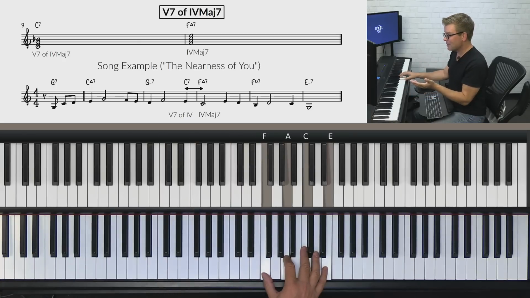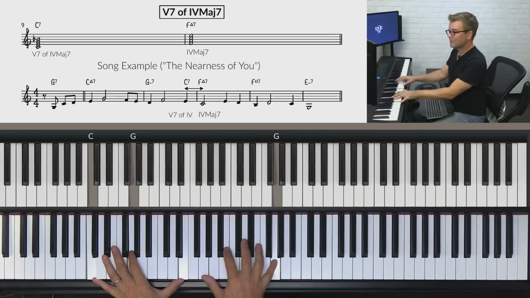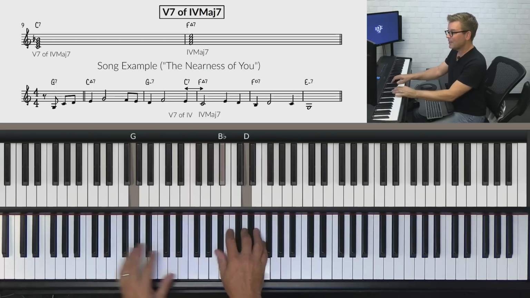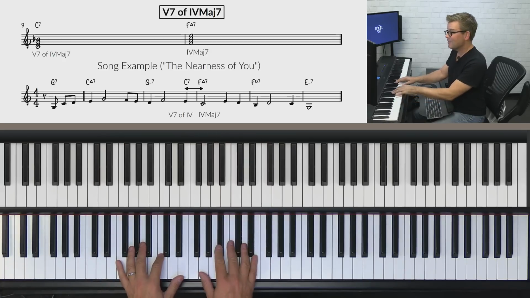And there's a great example of this, many examples actually, but this one is really nice. This is The Nearness of You. So we have, right here, C7 to F major. Again, V of IV.